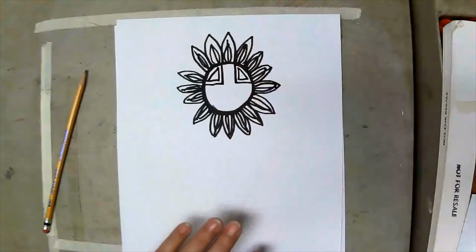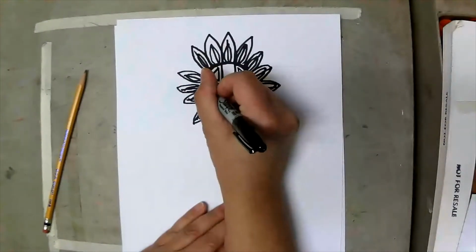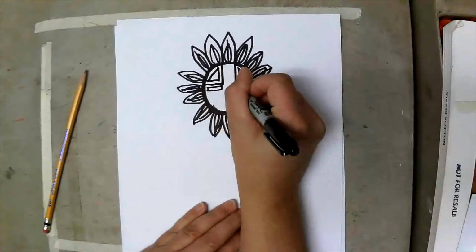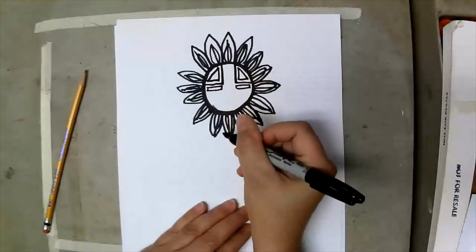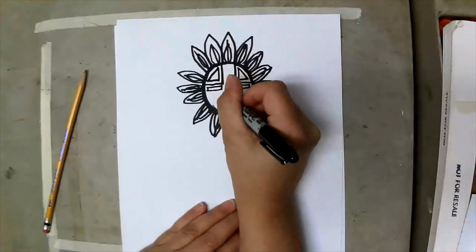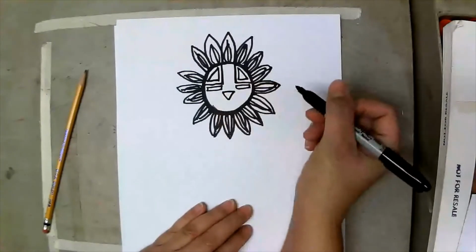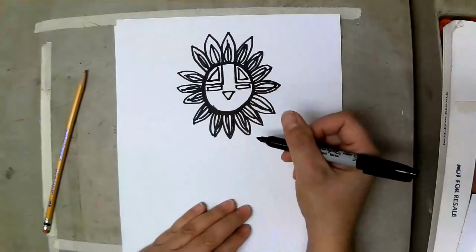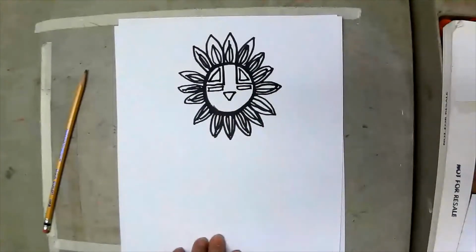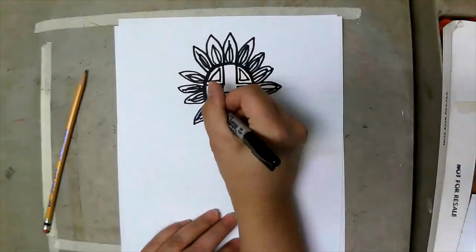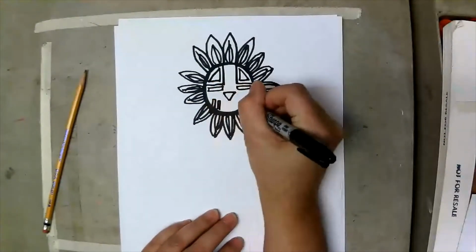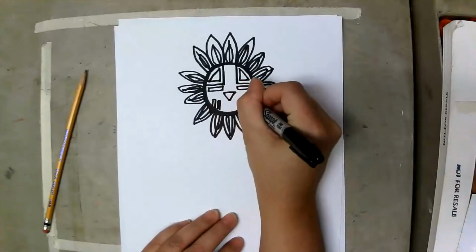It's a very geometric kind of face. Then you're going to draw some small rectangles underneath of the eyes, and then a triangle shaped nose, mouth, slash. And then we have some rectangle shapes at the bottom of the face.